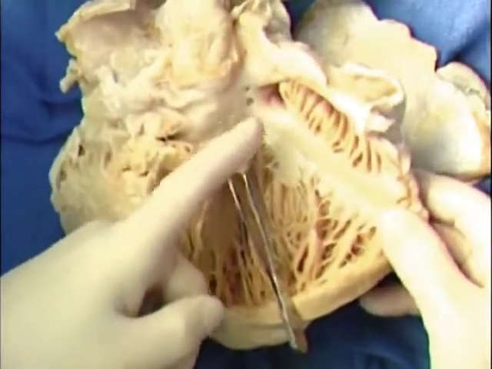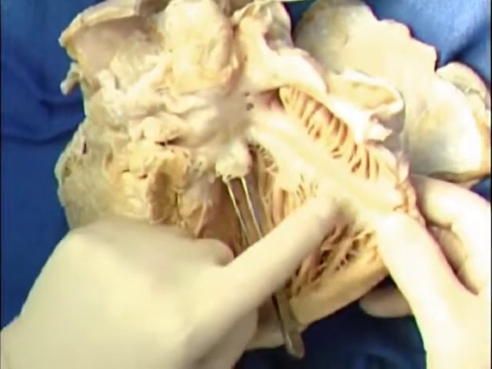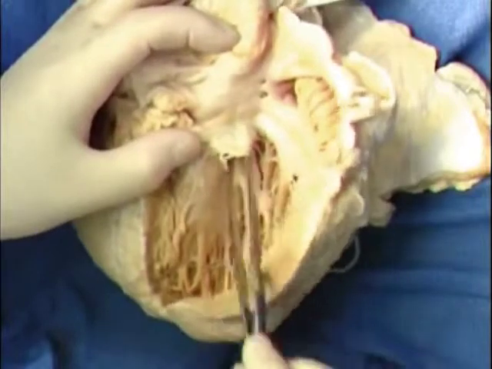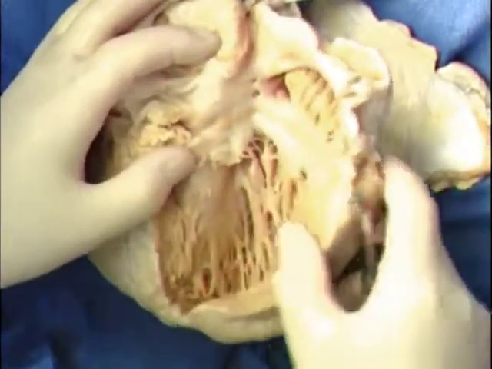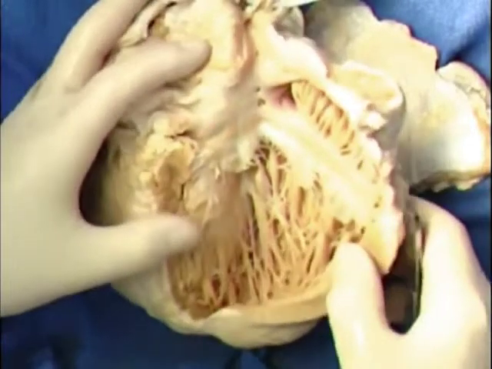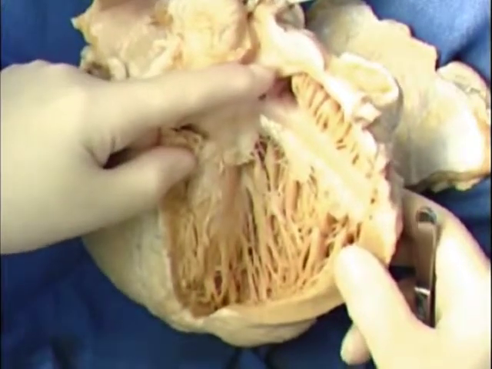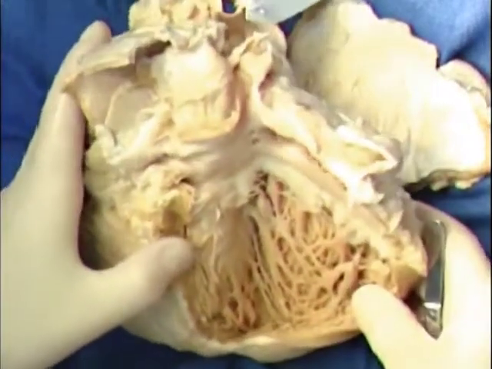And you can then see that the other leaflet of this valve is long and shallow compared to this leaflet, which is relatively short but deep, telling us that this is a right-sided mitral valve guarding the junction from this right atrium to the morphologically left ventricle.